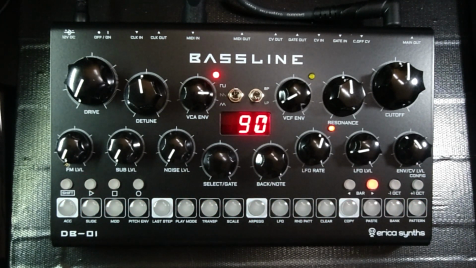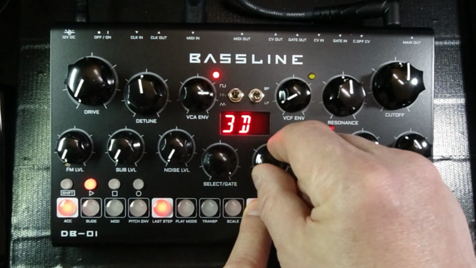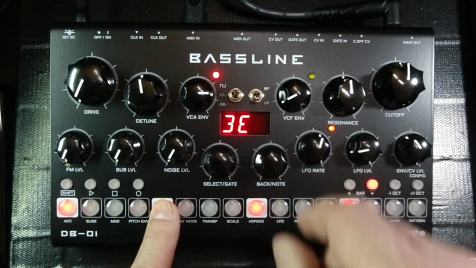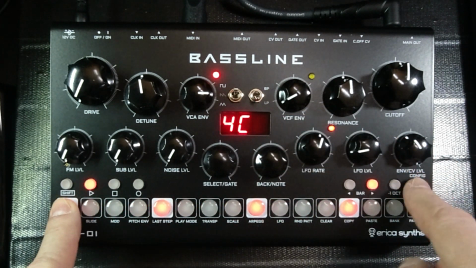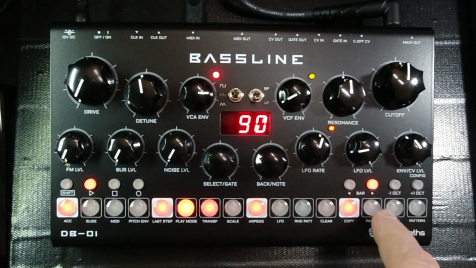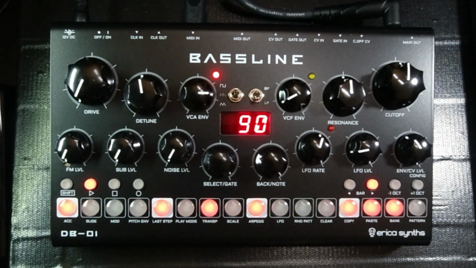Go to bar 2. Not hearing anything because we haven't programmed anything. Put in some steps. Let's give them some variation. Change the octaves. There's a big pile of nothing.